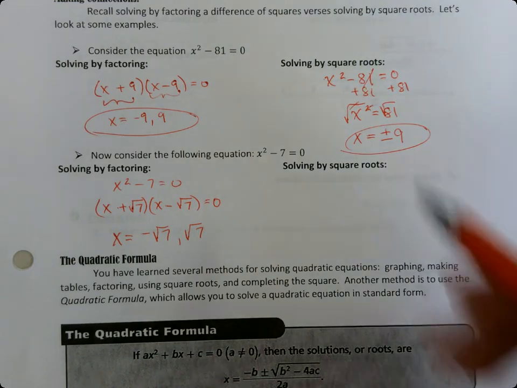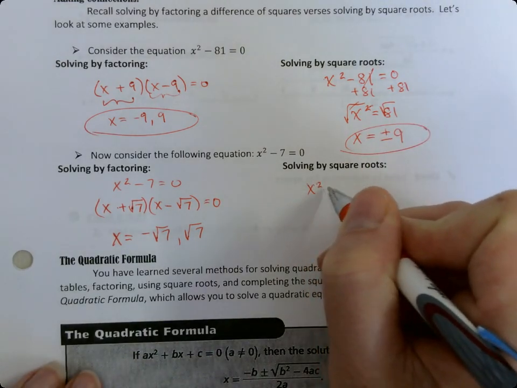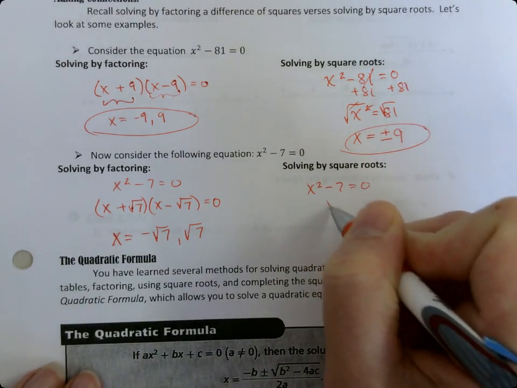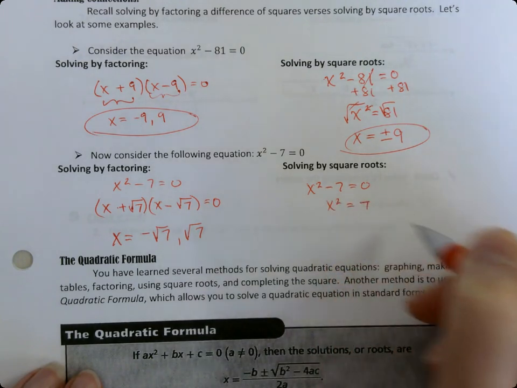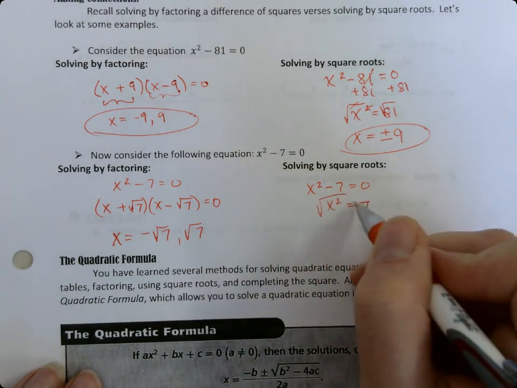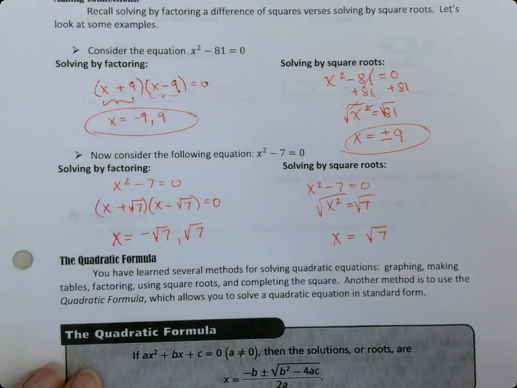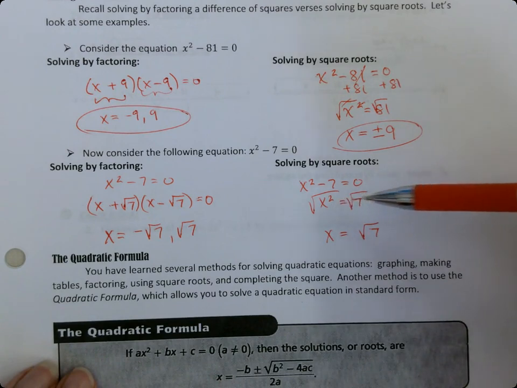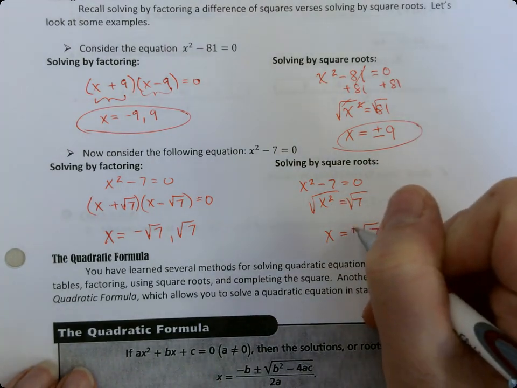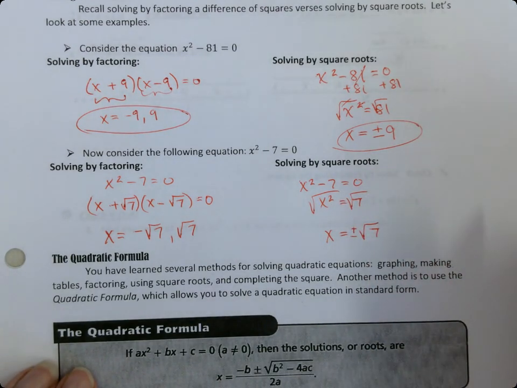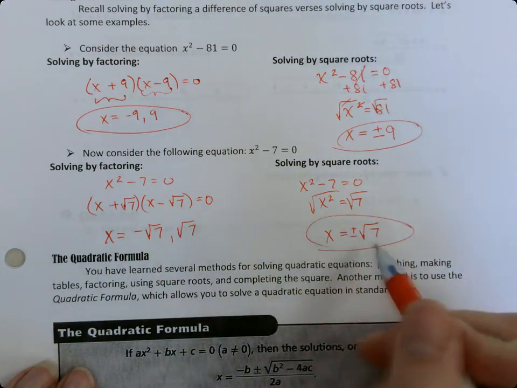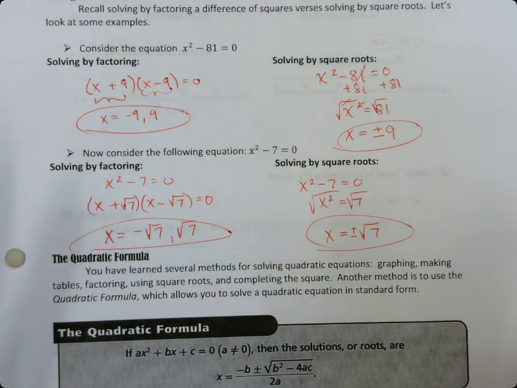Now, solving it by square roots would probably be more up our alley. We would add the 7, and then we would come in and take the square root. But the mistake I get all the time is kids telling me it's the square root of 7. Every time I solve, I'm asking you what squared equals this. It should be a positive or a negative. Okay, do you see the connection there?